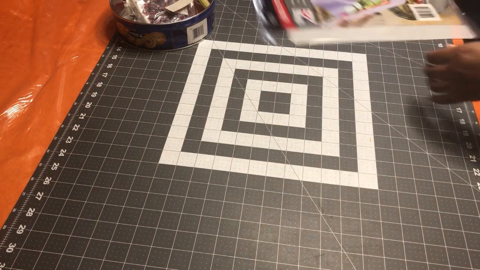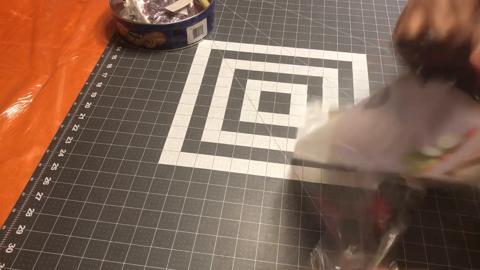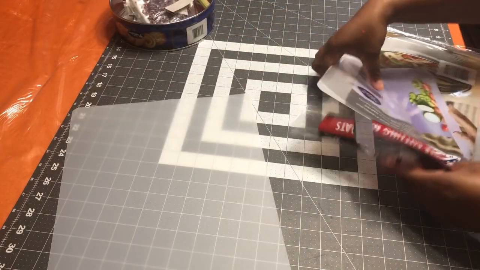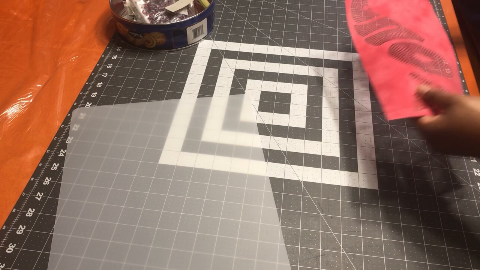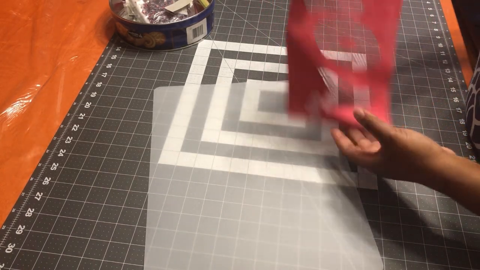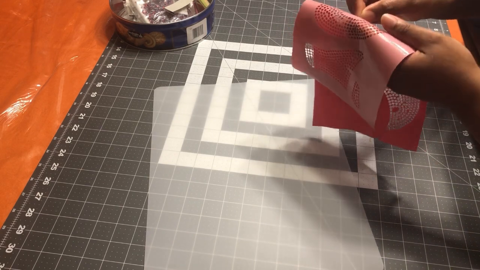You're going to need a Dollar Tree cutting mat. I got this from the Dollar Tree for $1.25. And what you're going to do, you're going to ensure that all your holes are taken out. So if you notice, I have one hole here, two holes that didn't fully cut out.